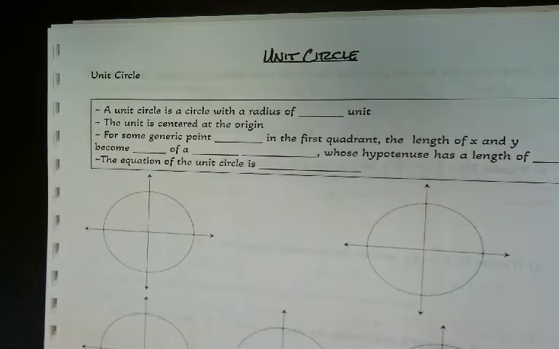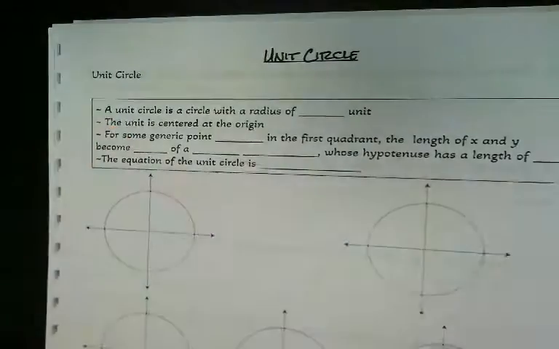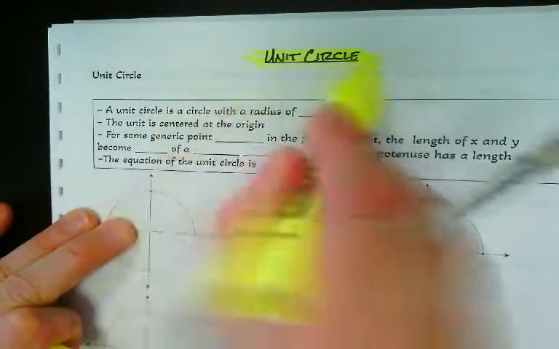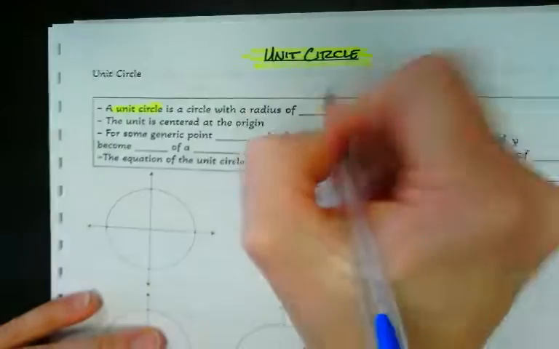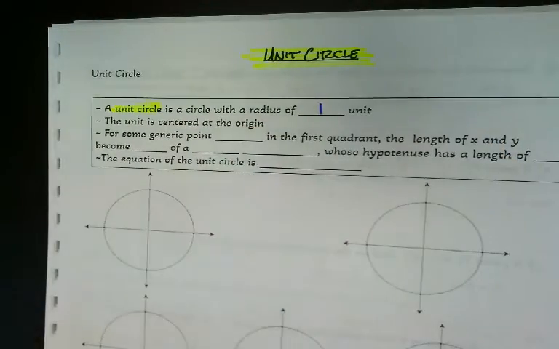Except really understanding those trig values. All right, so the unit circle, we got a little taste of it yesterday, but here's the big unit circle. A unit circle is special because it has a radius of 1 unit. Okay, so if it's the unit circle, everything is 1 away.